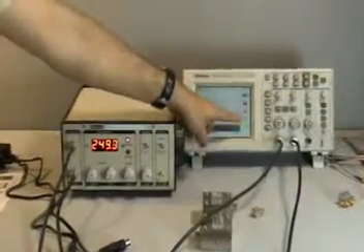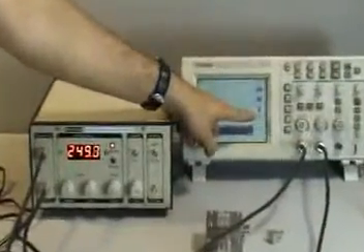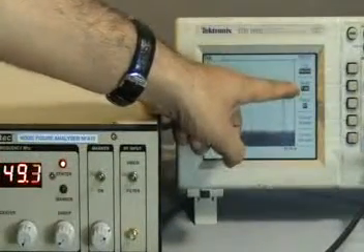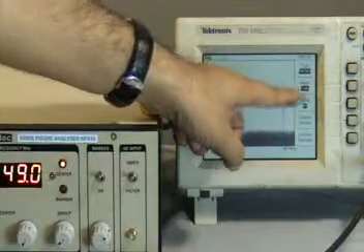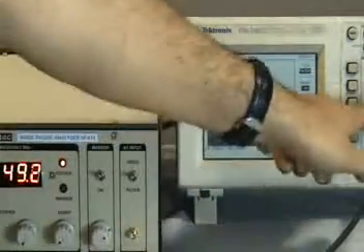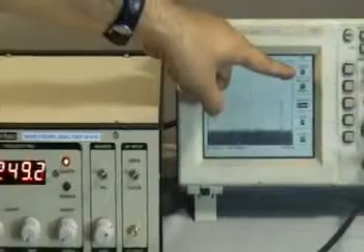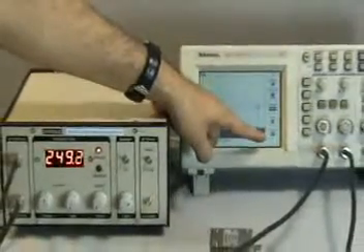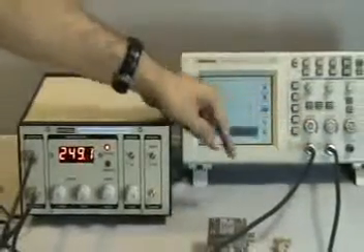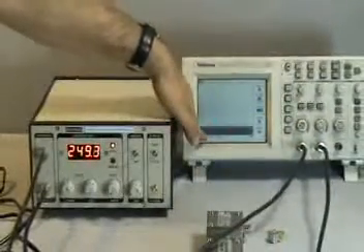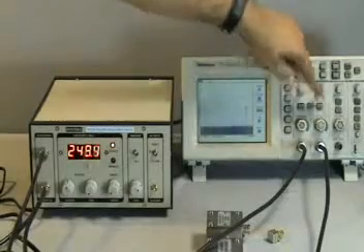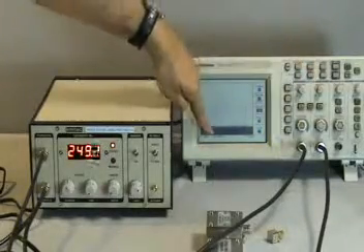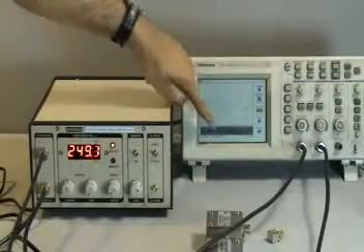As you can observe, I have put this oscilloscope into the XY mode, and for better visualization I have kept the persistence as 1 second. Each of these channels has been put to a DC coupling, and the signal attenuation for this channel has been kept as 500 millivolts per division. The same is for channel number 2.